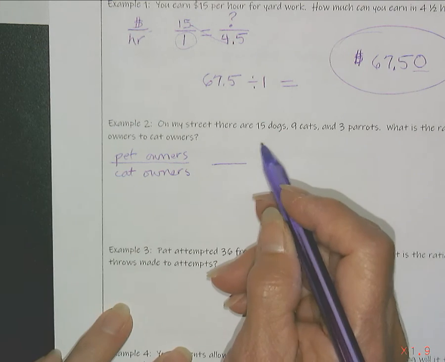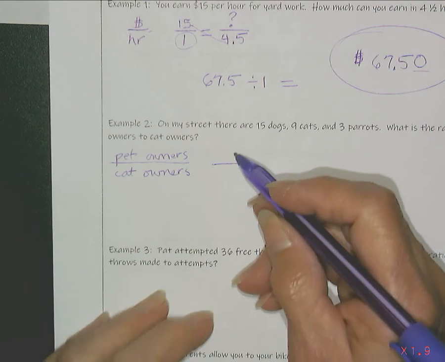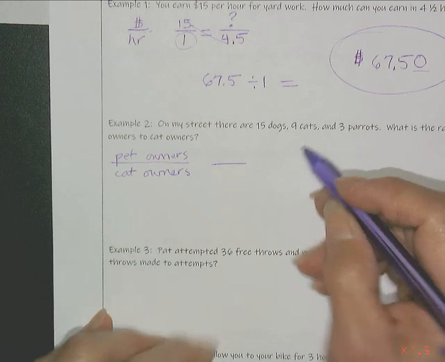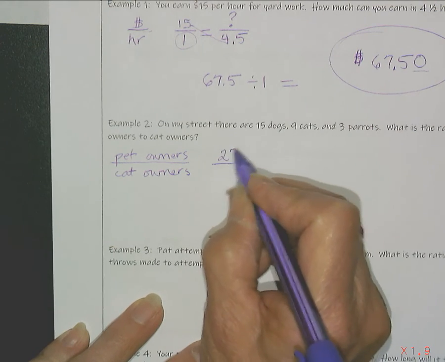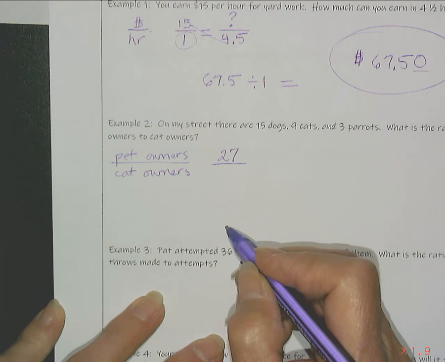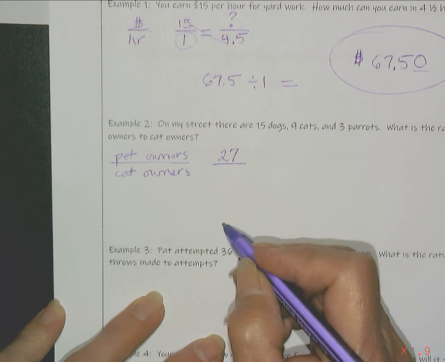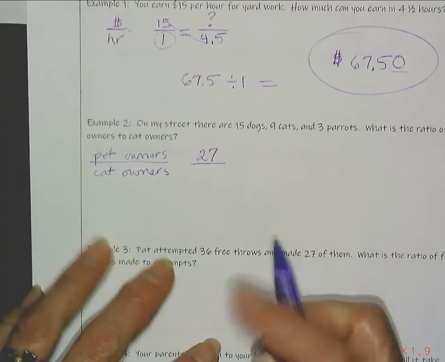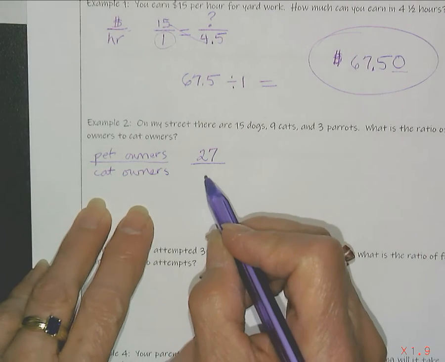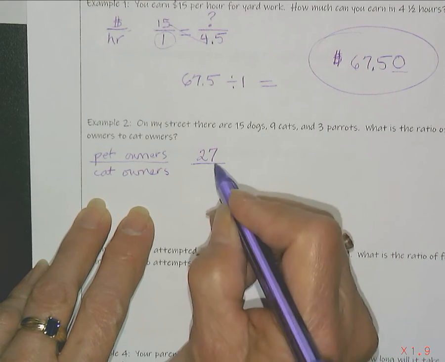Ah, Graham's onto something. All of these are pets. You have to add them all up. And actually what you get, Graham, is 27. There are 27 pet owners. Brilliant. You were very right to add those 3 together. Davis, what's going to go on the bottom? 9.